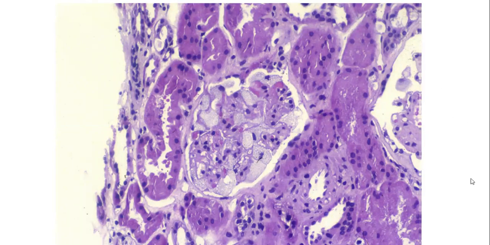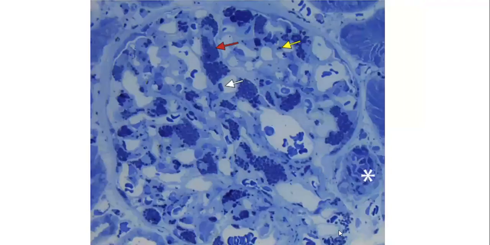And here is the kidney biopsy with hematoxylin and eosin. You see these abnormalities with vacuolization of the podocytes. Also you can see here in the other stain that this patient had darkly stained round inclusions in the podocyte, the red arrows, and also in the mesangial cells and endothelial cells.